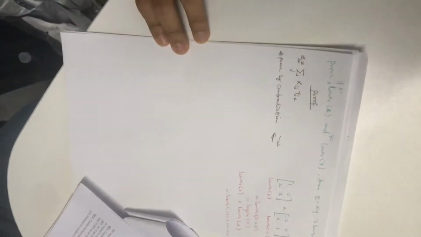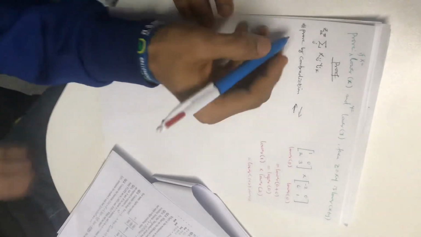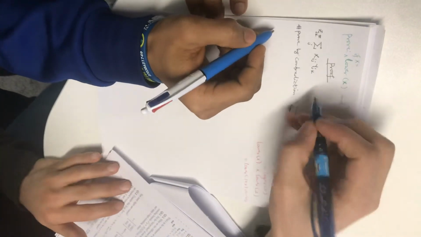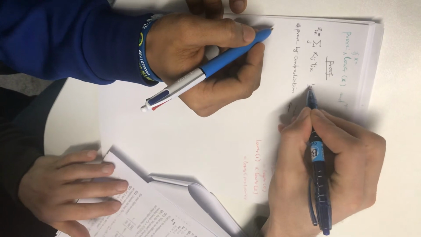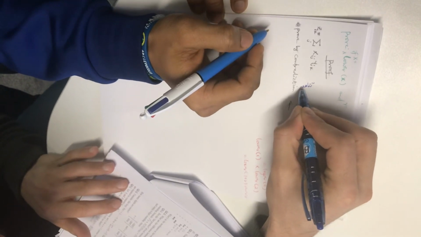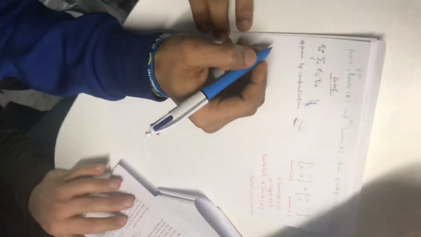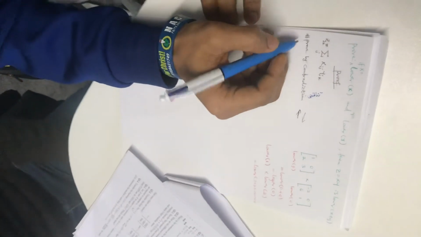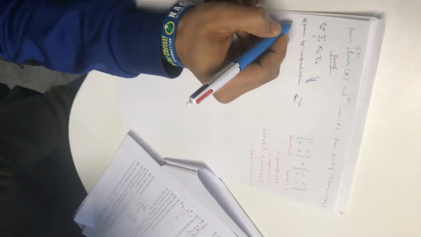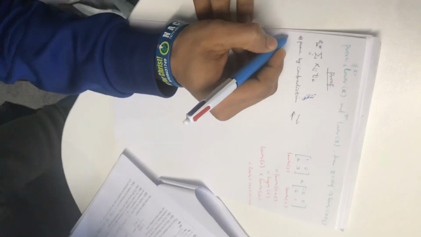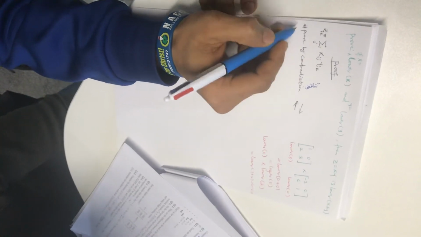So how do we prove by contradiction? Now we have to start learning how to write. Let's define x is lower, right?